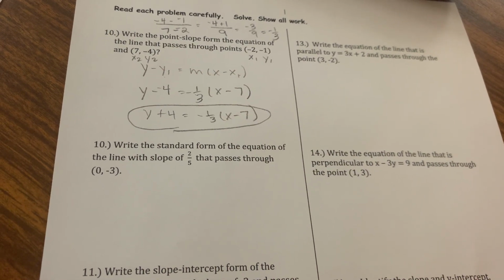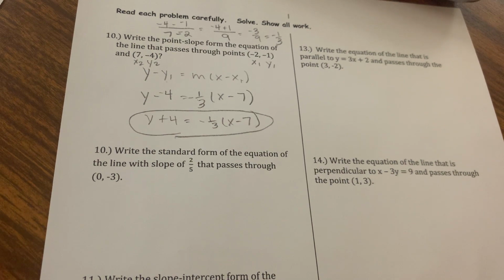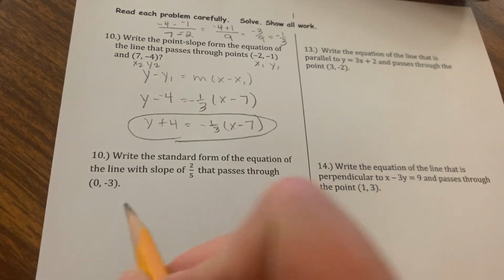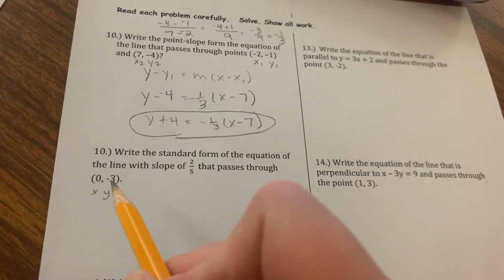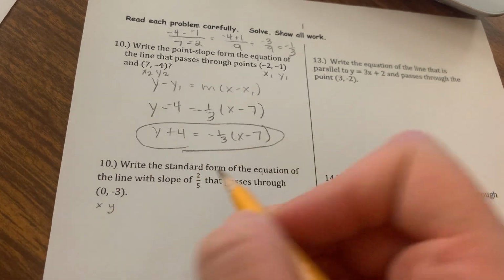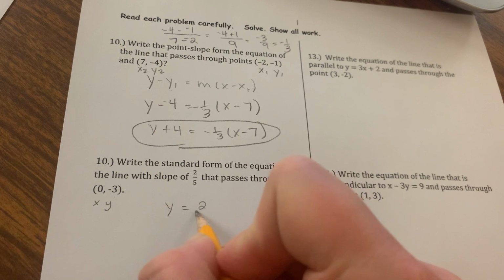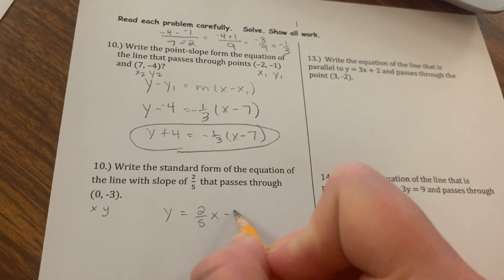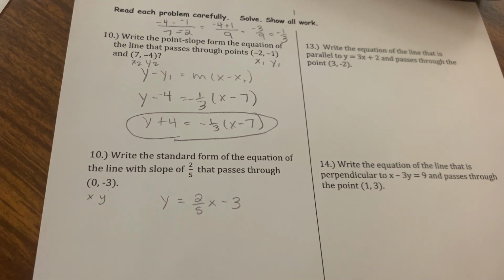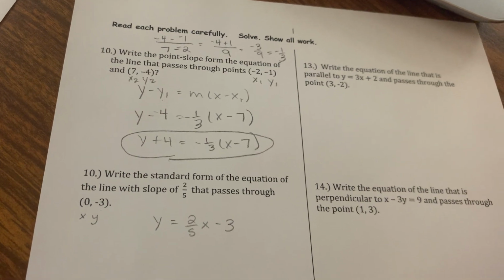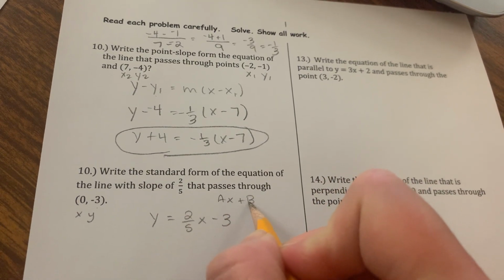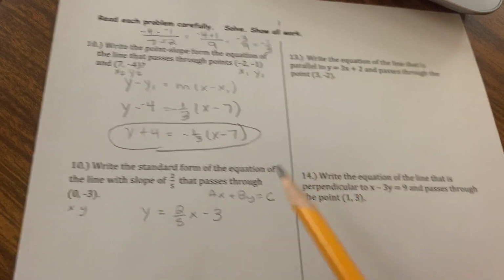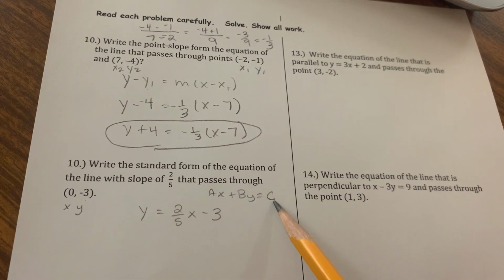Number 10 says, write the standard form of an equation with a slope of 2/5 that passes through (0, -3). Well, if it's (0, -3), we know that's a y-intercept. So y equals 2/5 x minus 3. Well, that's in slope-intercept form. They want it in standard form. And standard form is when you have ax plus by equals c. So the x and y are on the left and the constant is on the right.